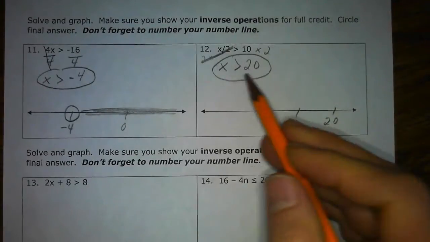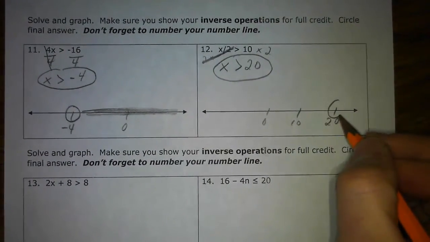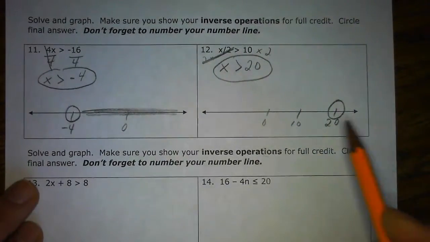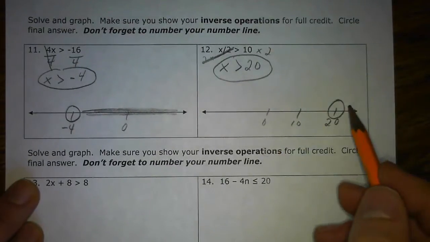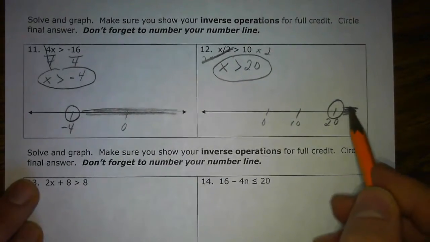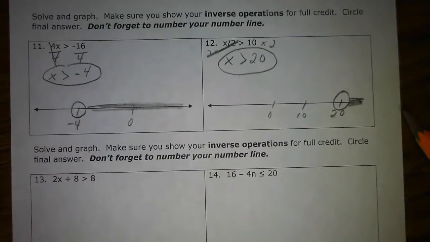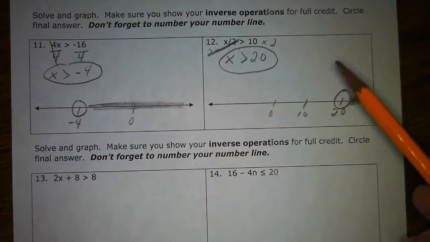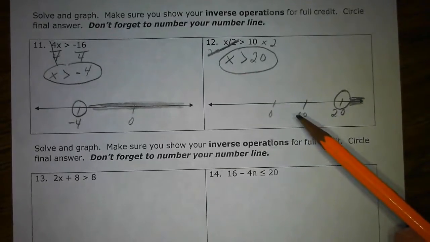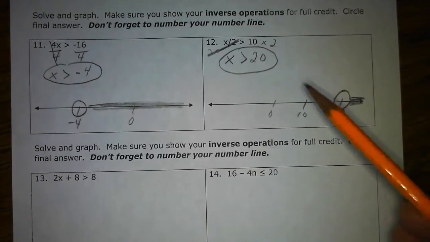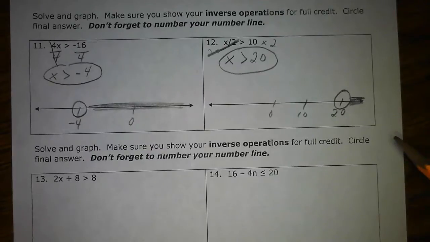It says x is greater than 20, so I'm going to do an open circle at 20, since it's not greater than or equal to. x is greater than, so I'm going to shade to the right. Alright, so that's number 11 and 12. Again, those were 3 points. 1 point for showing your work, 1 point for correct answer, 1 point for correct graph.